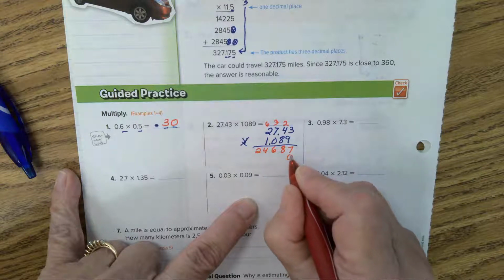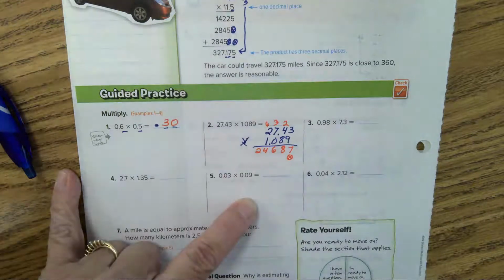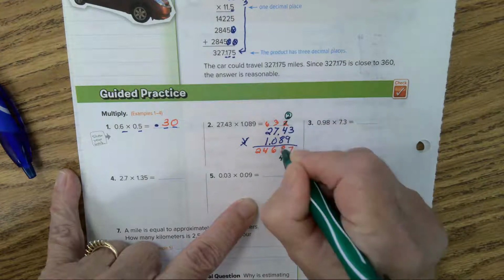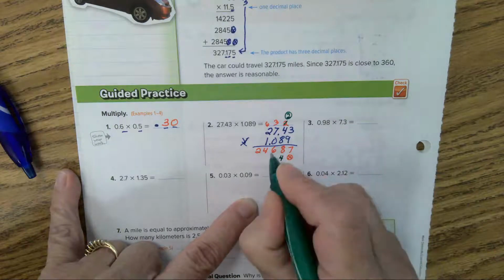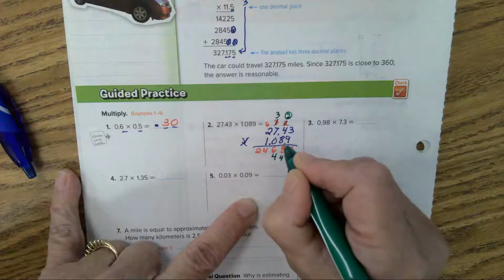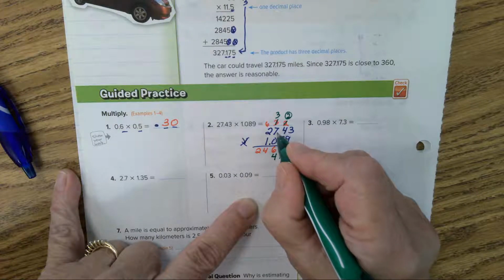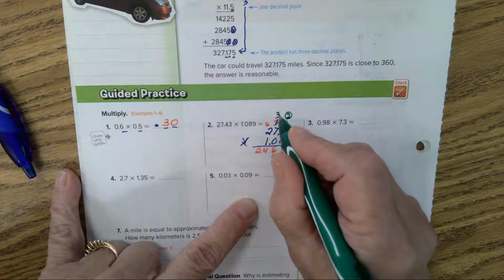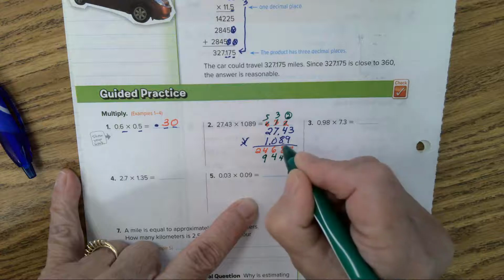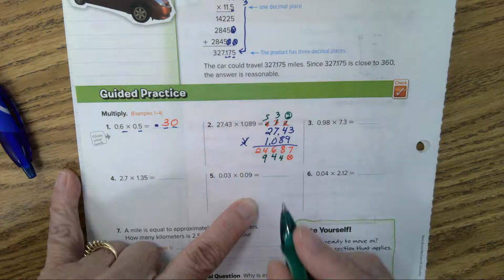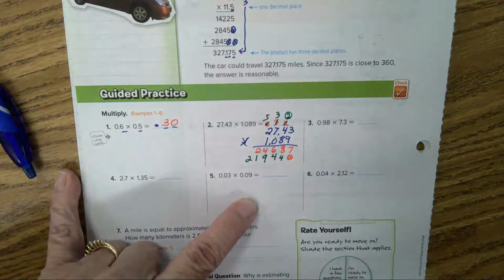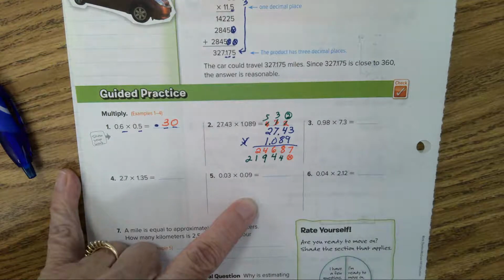1 place value 0. Here we go. 8 times 3 is 24. Put down a 4, carry a 2. 8 times 4 is 32, plus 2 is 34. Put down a 4, carry a 3. 8 times 7 is 56, plus 3 is 59. Carry a 5. 8 times 2 is 16, plus 5 is 21. Now, I'm not going to multiply by the 0, but I do multiply by the 1.